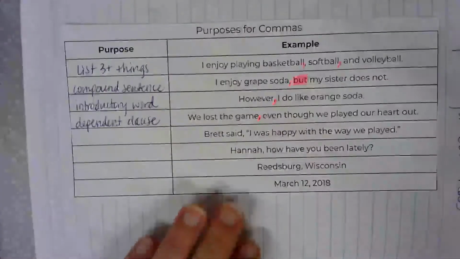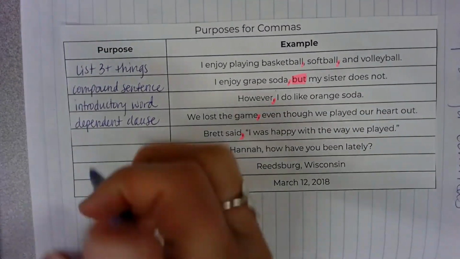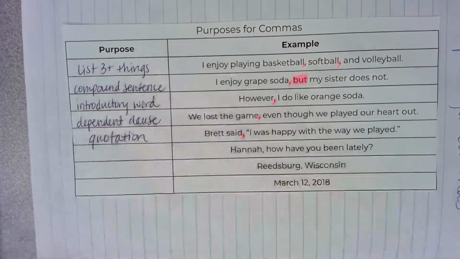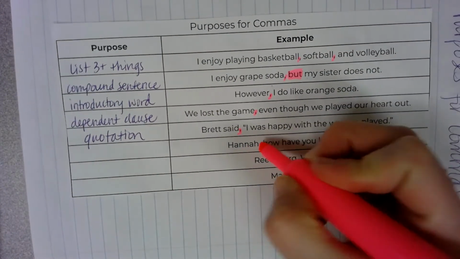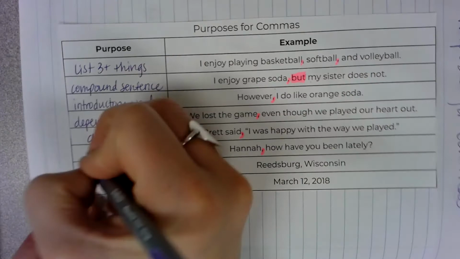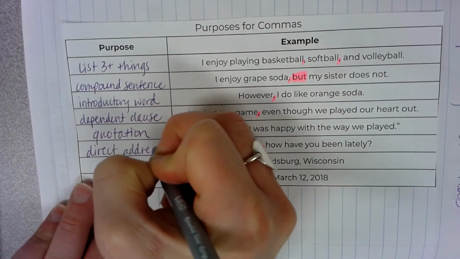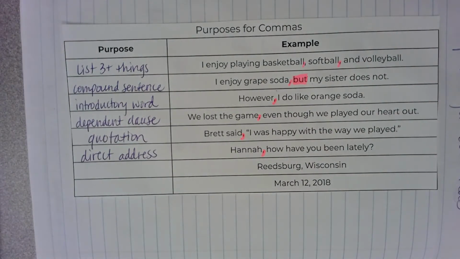Brett said, comma, quotations, I was happy with the way we played. This would be for a quotation. Next one says, Hannah, how have you been lately? The comma's right here. This is actually for direct address because you're talking to that person. Directly addressing a certain person, you need to separate it with a comma right at the beginning.